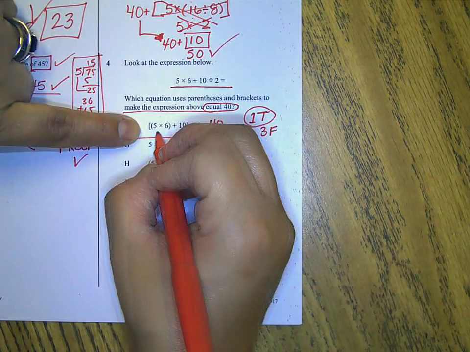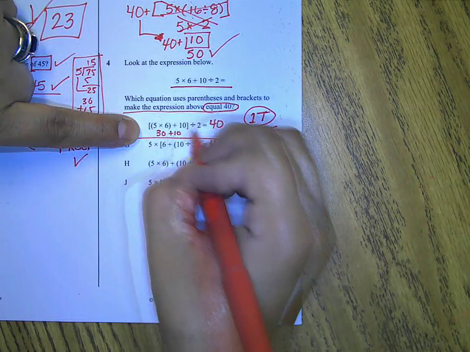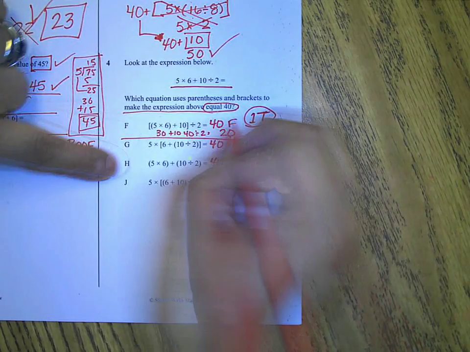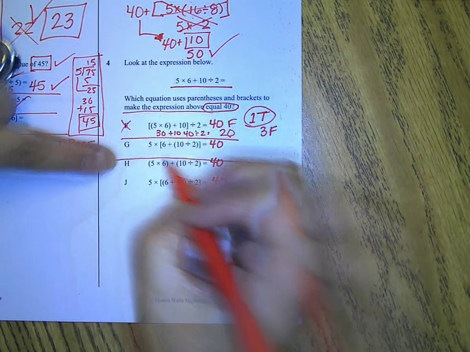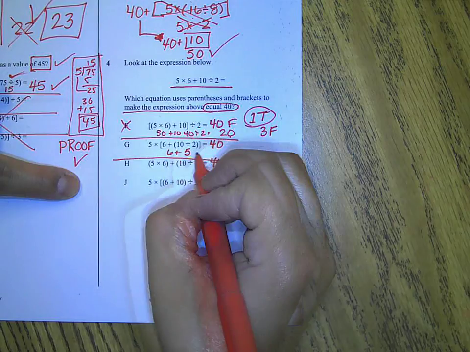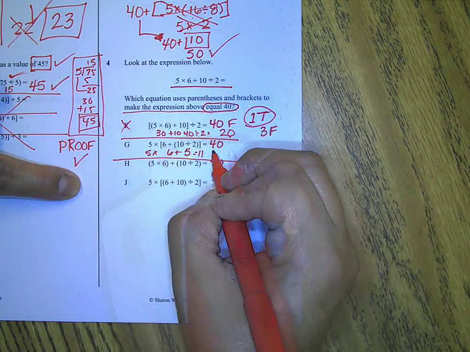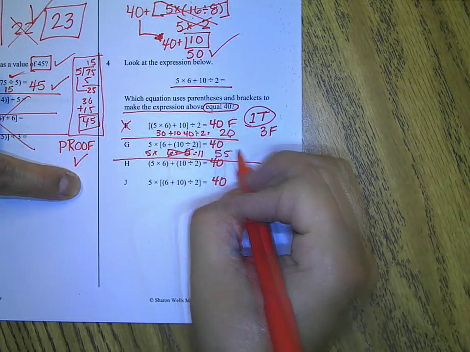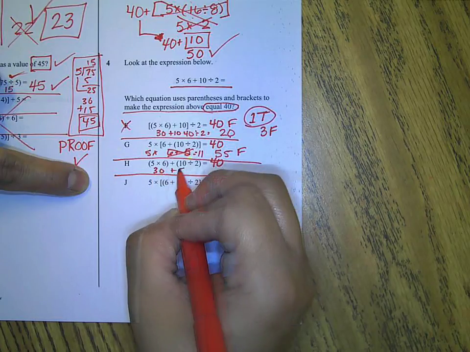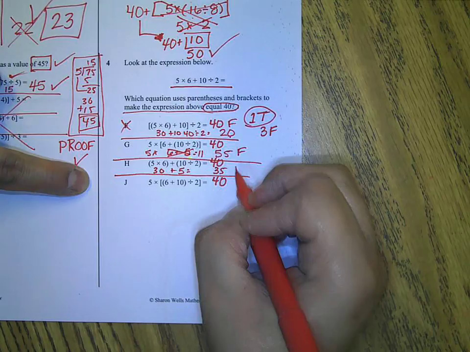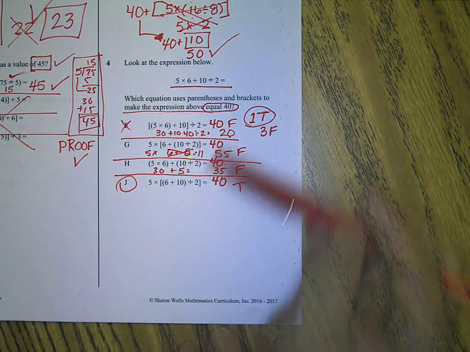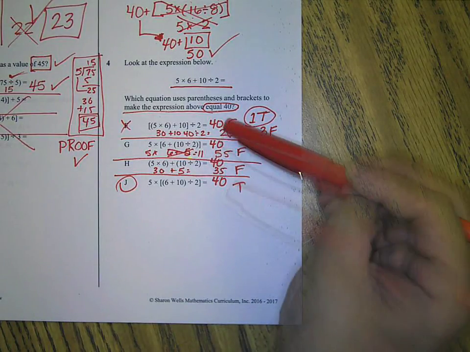So starting here, brackets are here. 5 times 6 is plus 10 divided by 2, 20. Is 40 20? No, that's false. Okay? Here's my bracket. Here's my parentheses. 10 divided by 2, 6 plus 5, 5 times 11, 55. False. 5 times 6 plus 10 divided by 2 equals 35, false. Obviously this one's going to be true, and I've already proved it by what? By doing the others. Do I need to solve that? No, because I did these and I proved it.